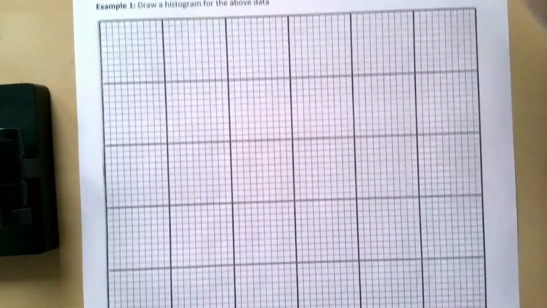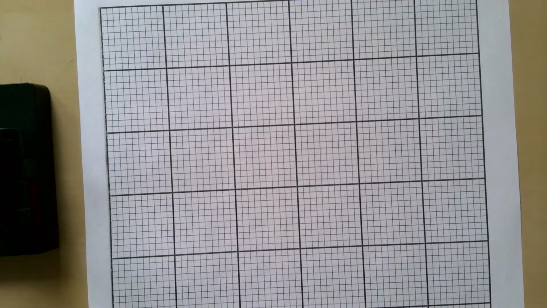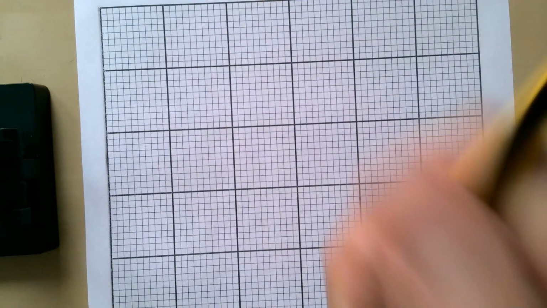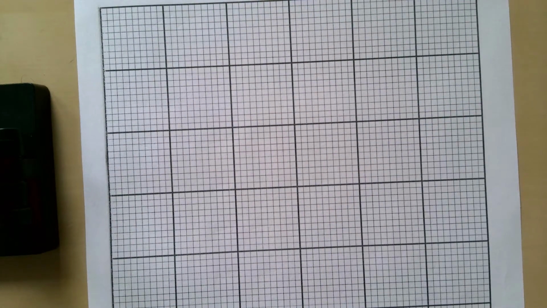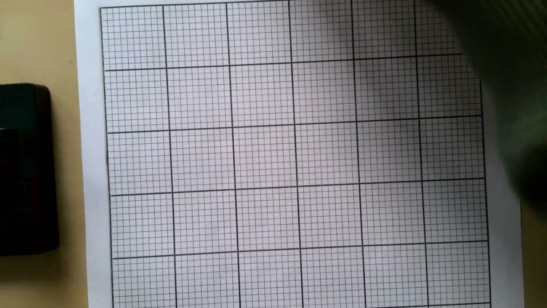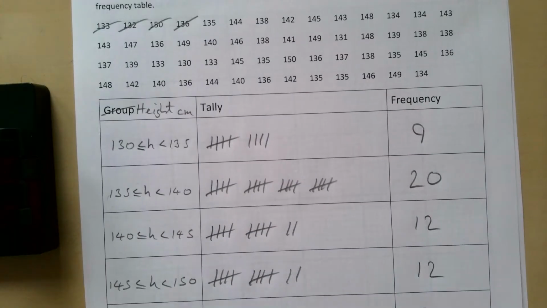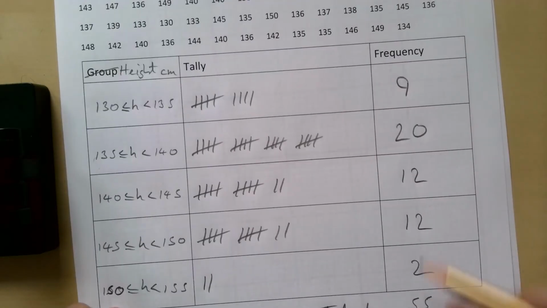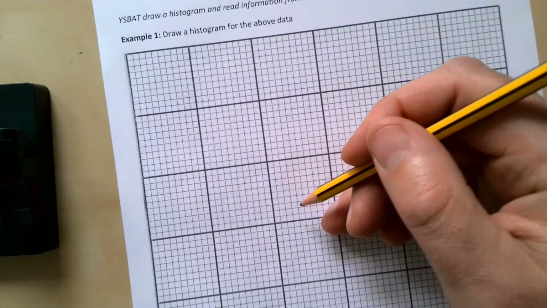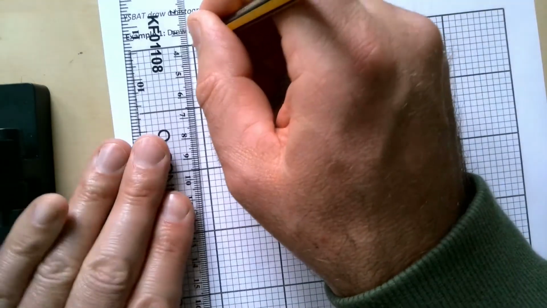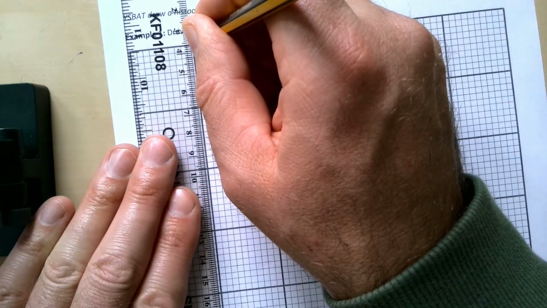So histograms are like a bar chart. However, there's a couple of main differences which I'm going to talk you through as we do them. So first of all, going up the side, we are going to have our frequency. Our frequency goes from 2 up to 20, so we need to set it up like that. I'm going to go up in 5s here up the side. I'm going to do a nice big thick line so we can see this.